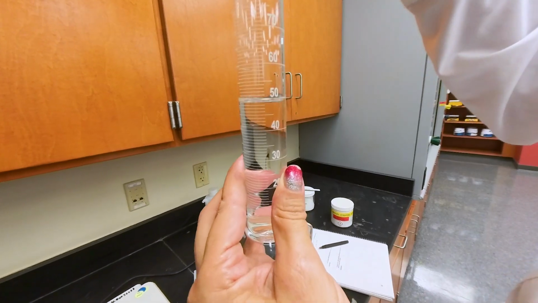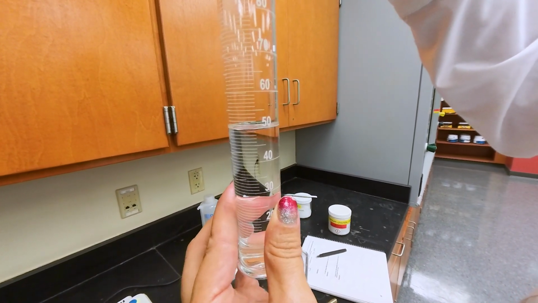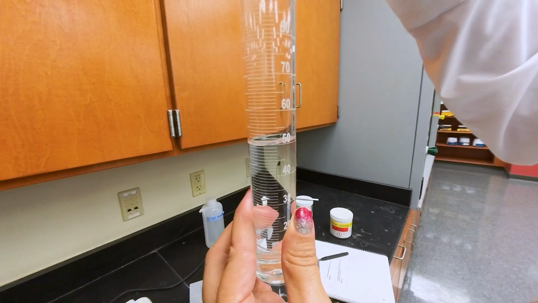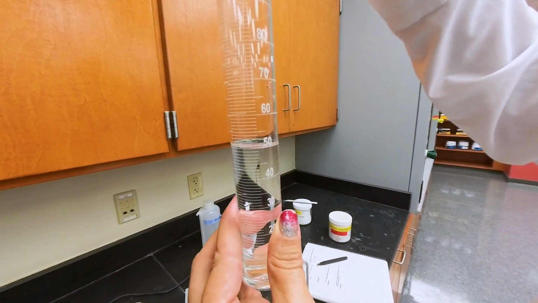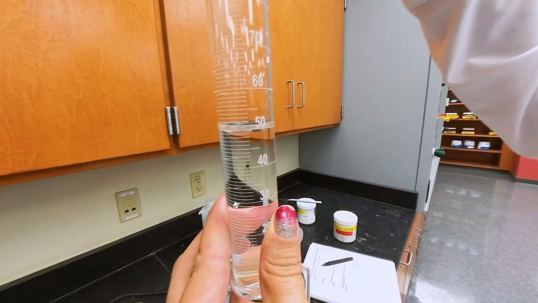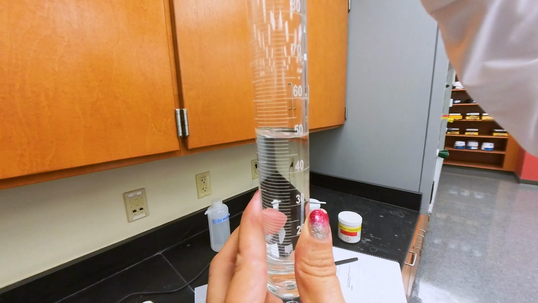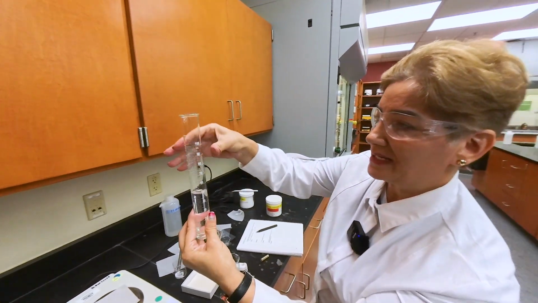So we are going to add to make it 50 milliliter. It's a graduate cylinder, so it's not as accurate as burette or pipette, but still we want to get it as close as possible to the 50 milliliter using the graduate cylinder. So I have 50 milliliter where the meniscus is at 50.